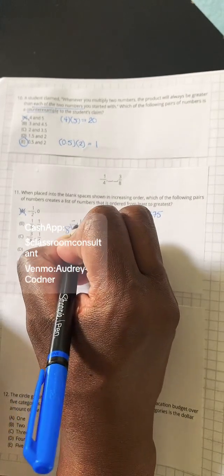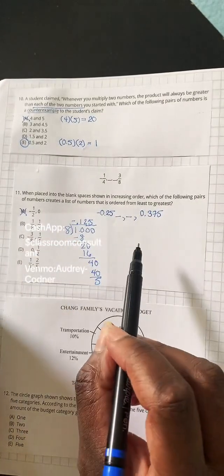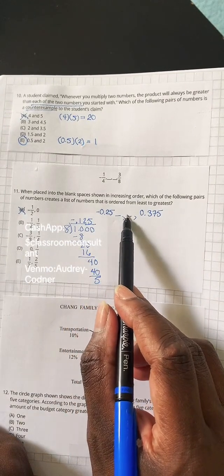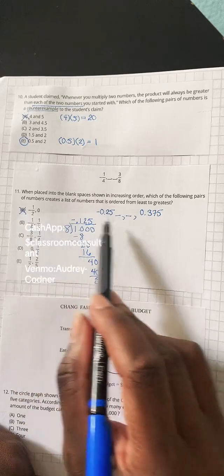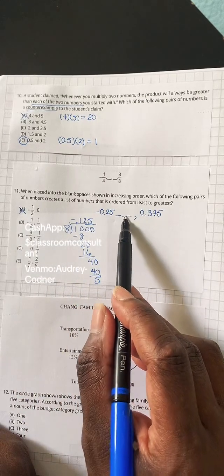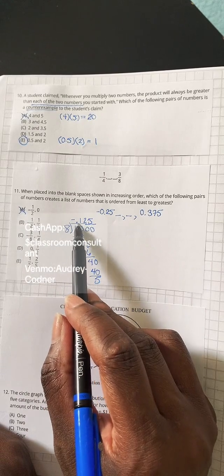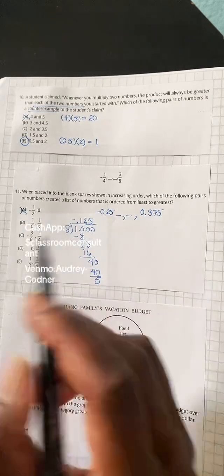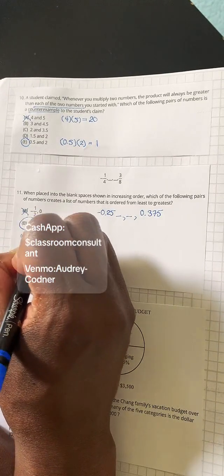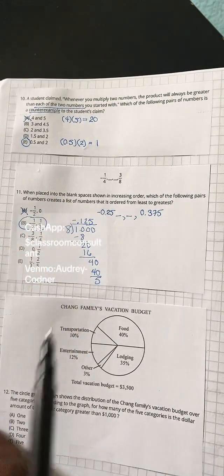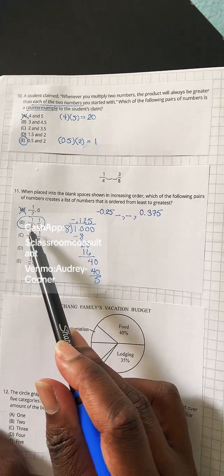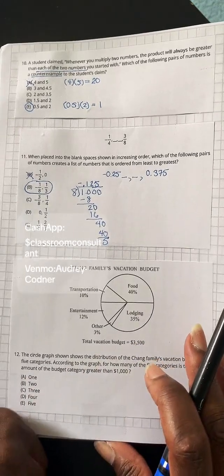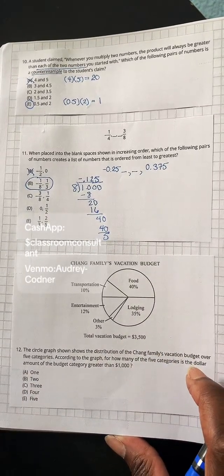This will be negative 0.125. Well, 0.125, that's definitely going to be in between. So 1/3 is 0.333 repeating. That will be in this slot. So B is going to be your answer. So if you get a little lost with the fractions, change them into decimals.